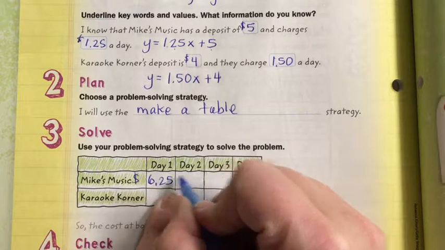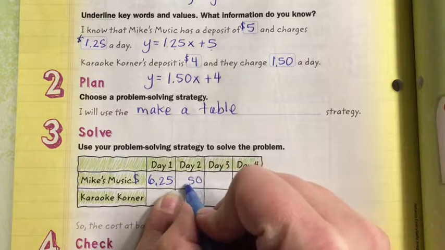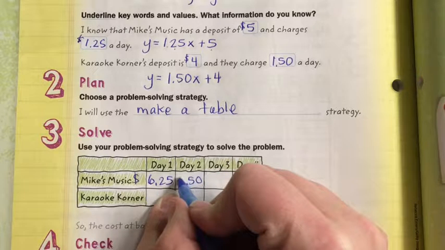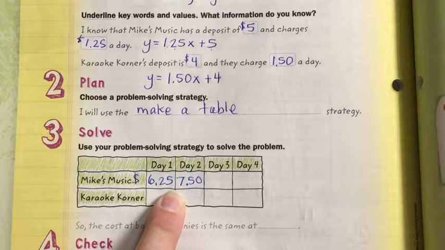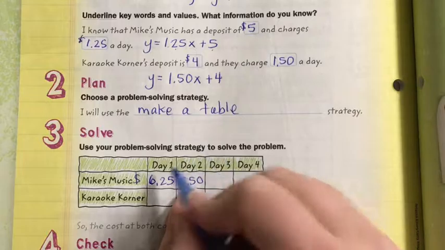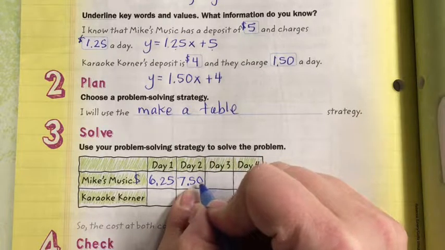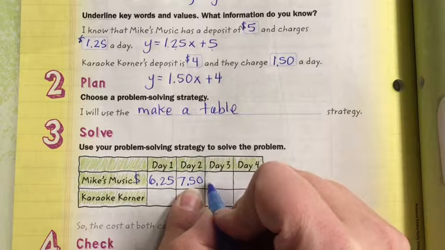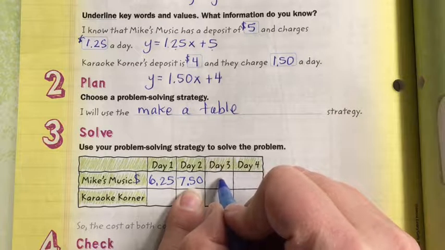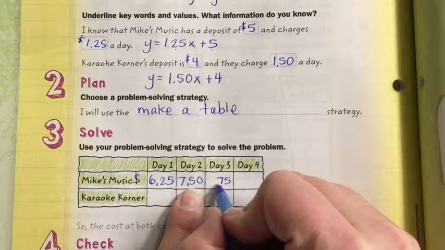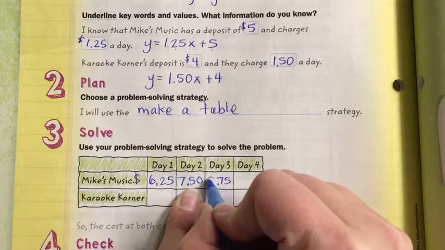So if we added 25 onto 25, we would get 50, and $1 onto 6, that'd be $7.50. Then we add $1.25 onto that. So that would be 50 plus 25 is 75, and $7 plus one more dollar is 8.